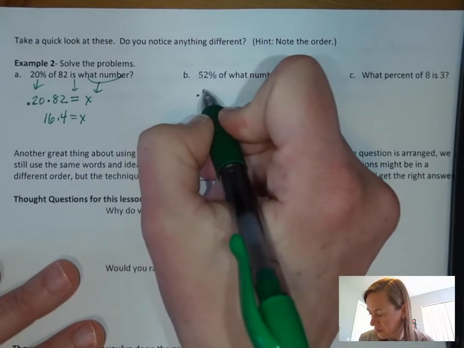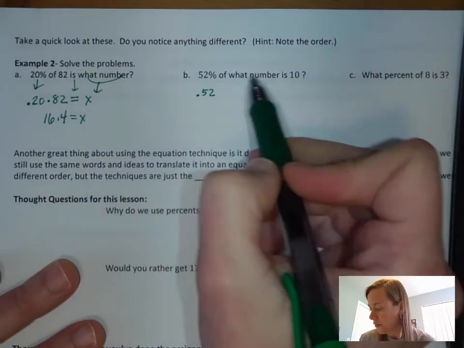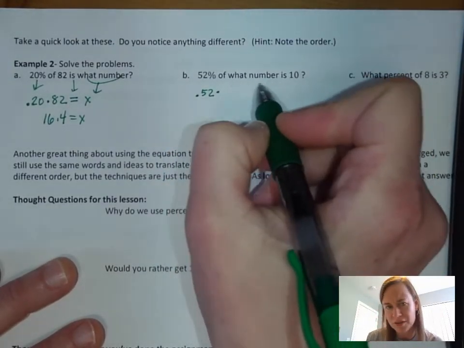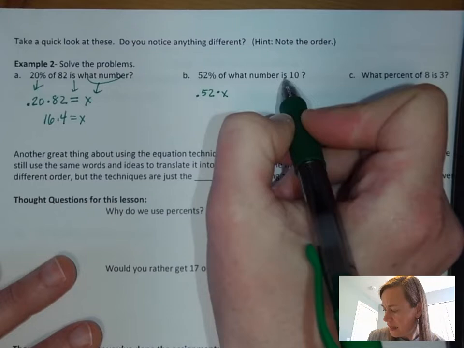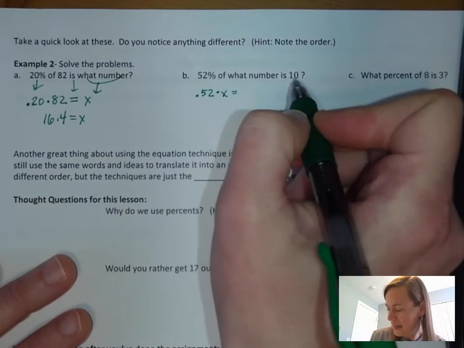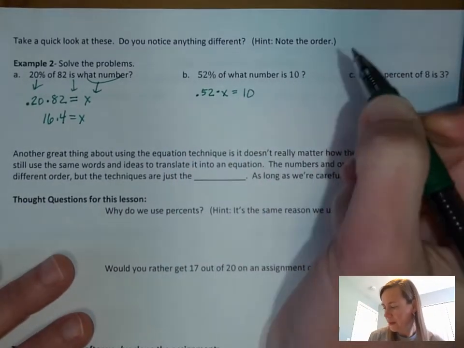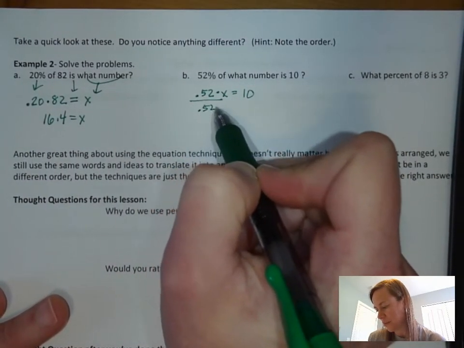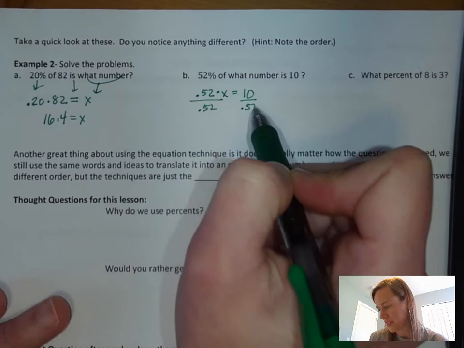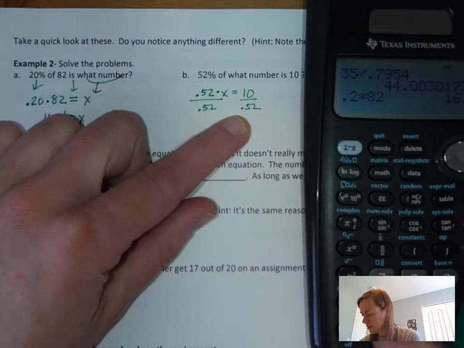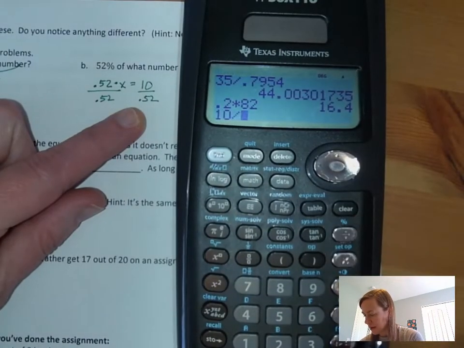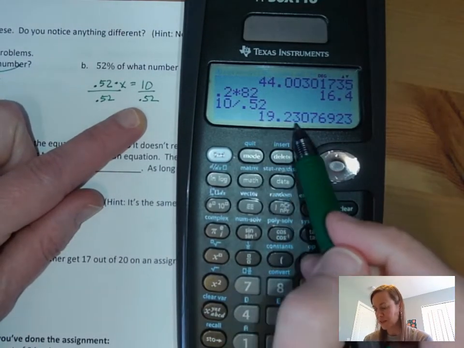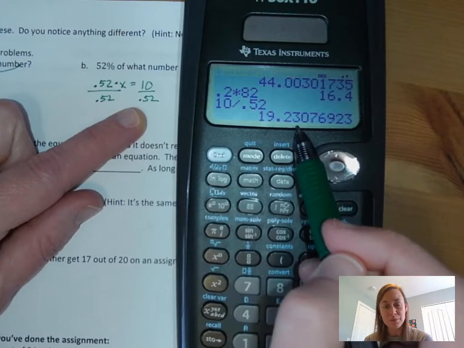So 0.52 of what number? So of means times what number? Let's use a variable for that. So x is, let's put equals, and then 10. All right, so you have 0.52 times x equals 10. You're going to get rid of that 0.52 by dividing by 0.52. So 10 divided by 0.52 gives us an answer that's pretty long, but we're just going to go ahead and round to the nearest hundredth, 19.23.